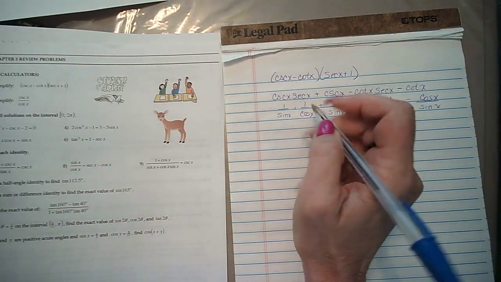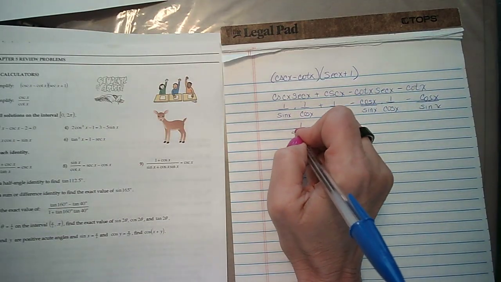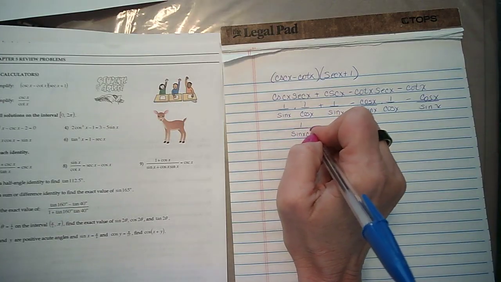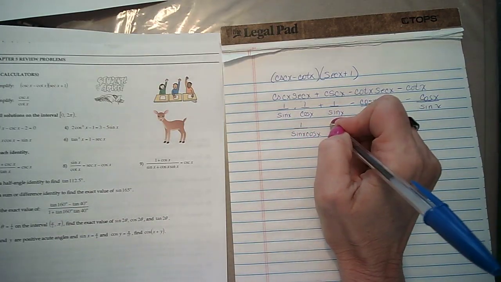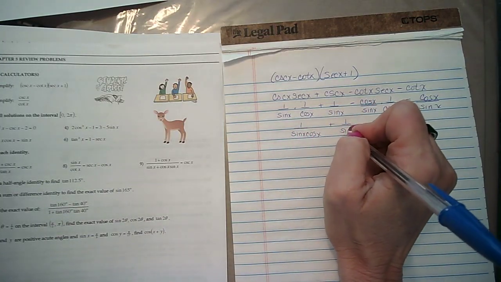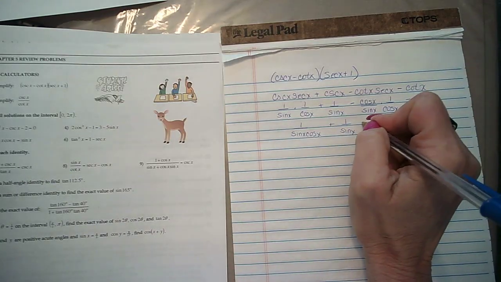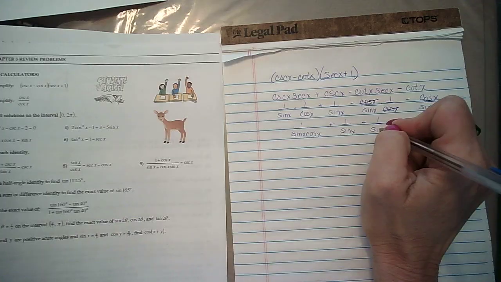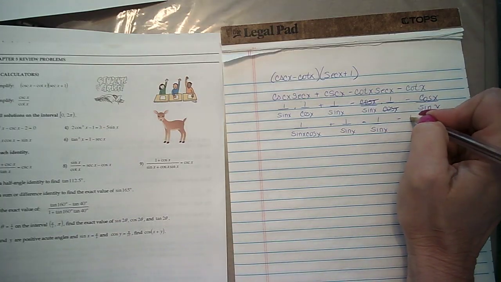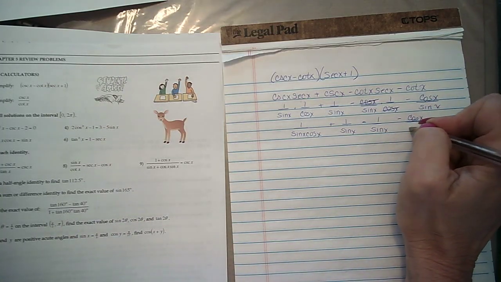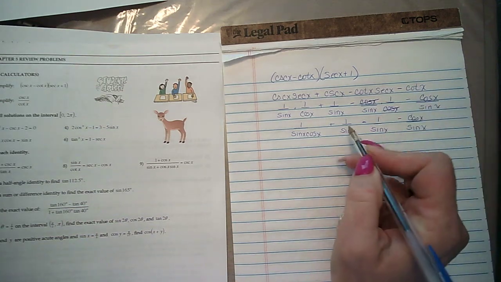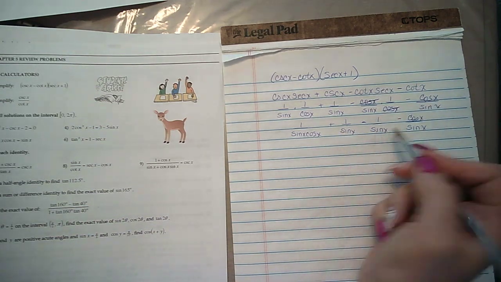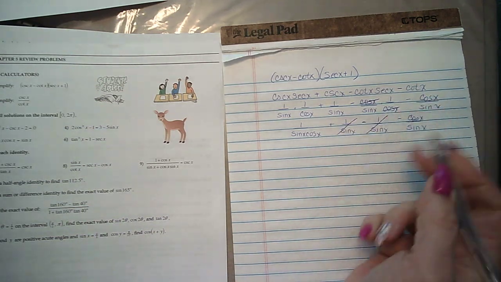Okay, this becomes 1 over sine x cosine x plus 1 over sine x minus cosine cancels out 1 over sine x minus cosine x over sine x. 1 over sine minus 1 over sine cancels out.